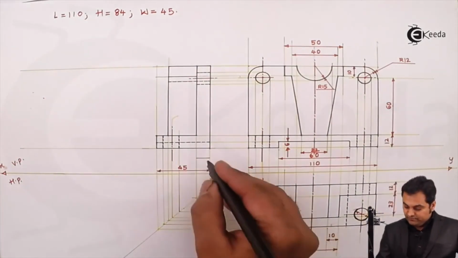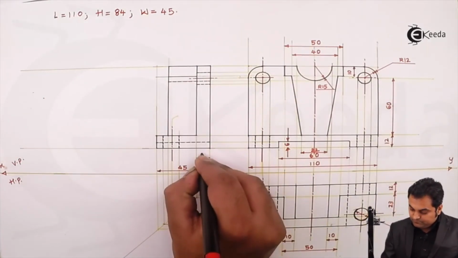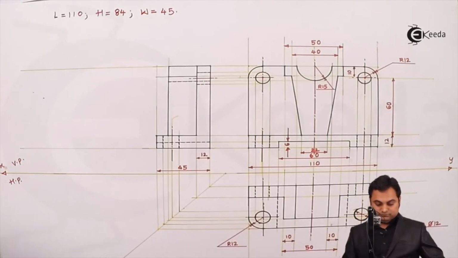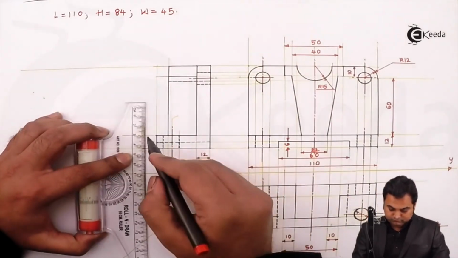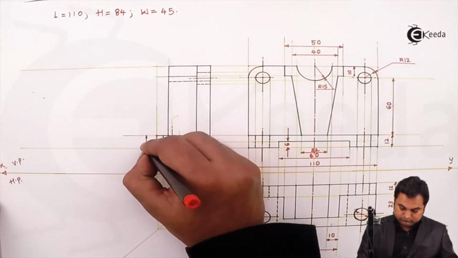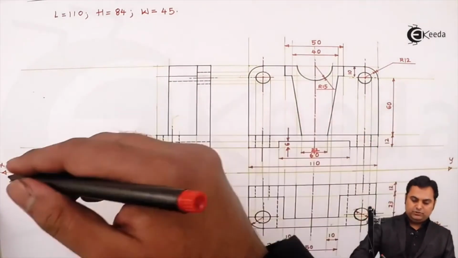This plate is having a width of 12 mm. This height of the base plate is also 12 mm.